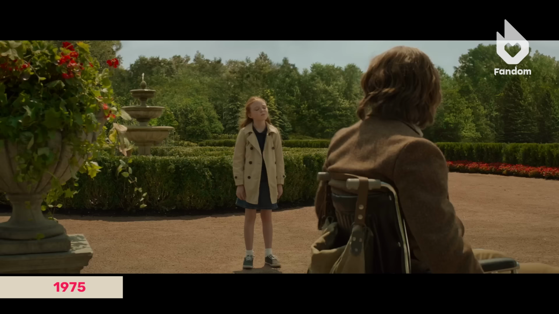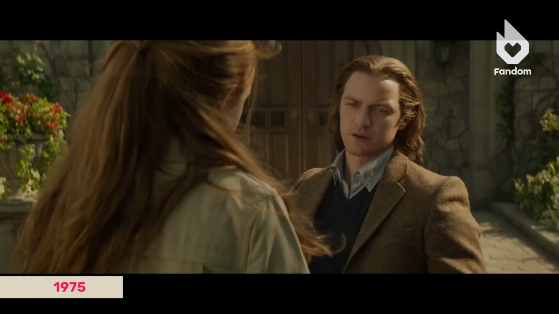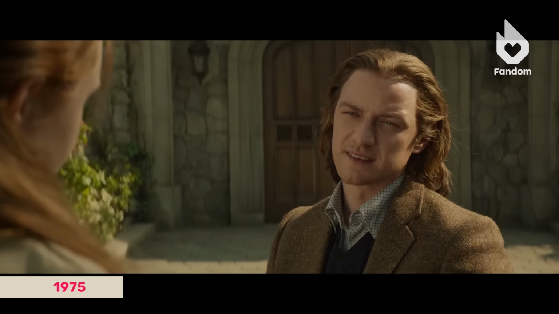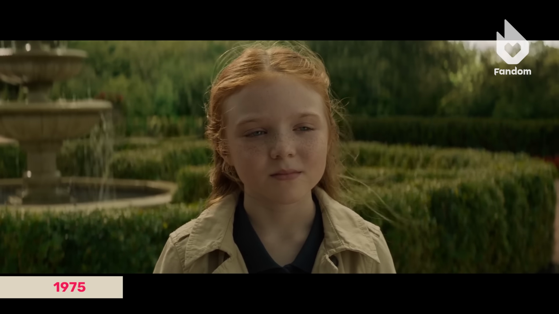Xavier brings Jean to his school and begins helping her control her abilities. Xavier also installs mental barriers in Jean's mind that block out the trauma of the car accident. He also lies to Jean and tells her that both her parents died in the crash.